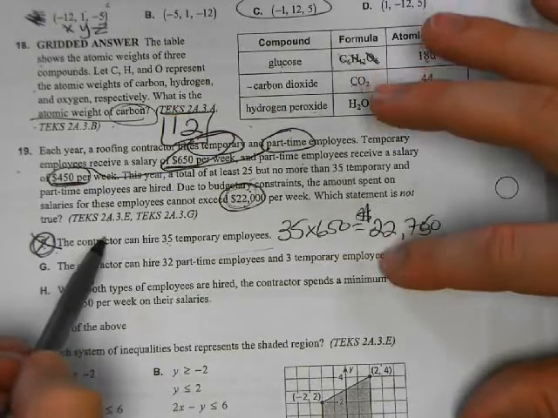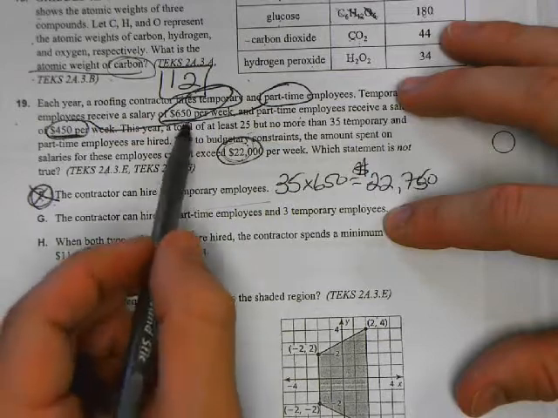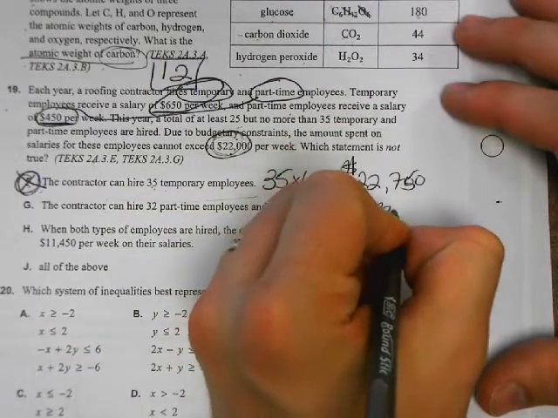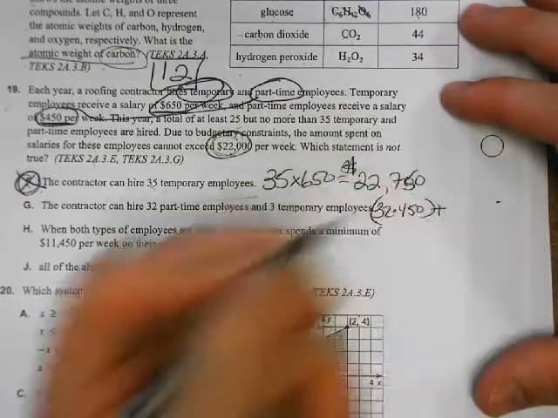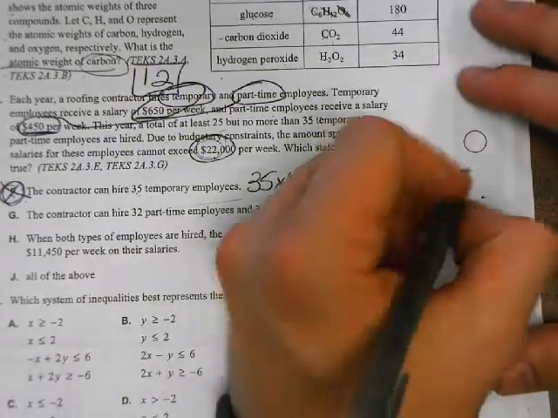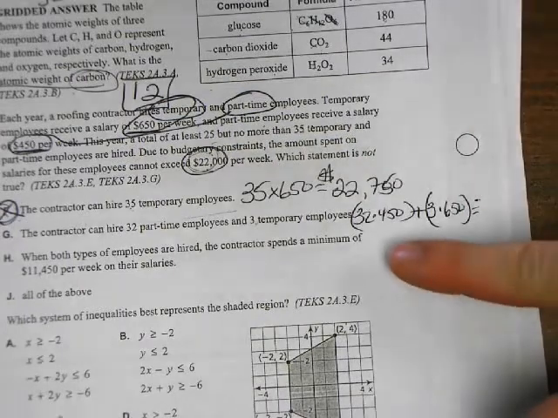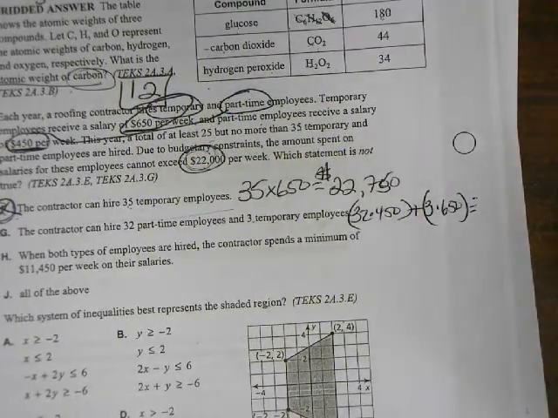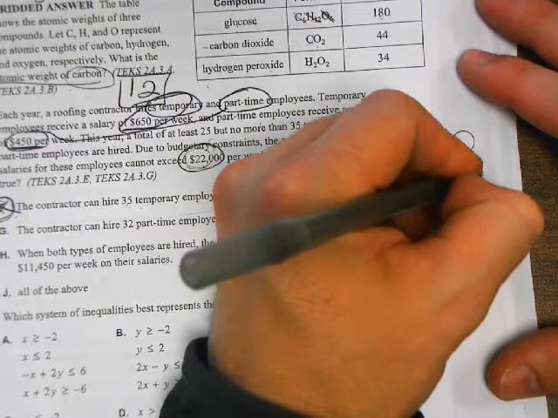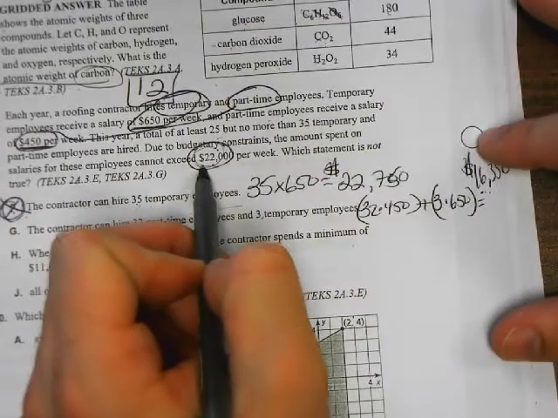If you wanted to make sure, though, double sure, you go back and you say the contractor can hire 32 part-time employees. All right. Well, part-time employees work $450 a week. So 32 times 450 plus, and then you want to hire 3 temporary employees. So 3 temporary employees will cost you $650 per week. When you multiply and then add these 2 part-time and temporary employees together, this is about $16,350. That's well within this $22,000 budget, so this is definitely true. You can do that.